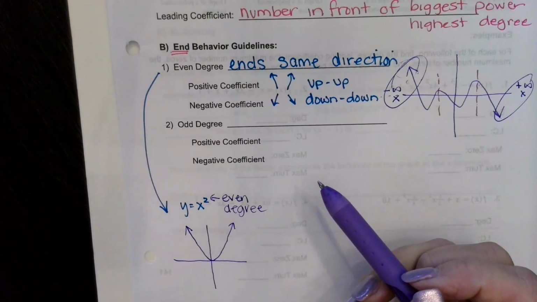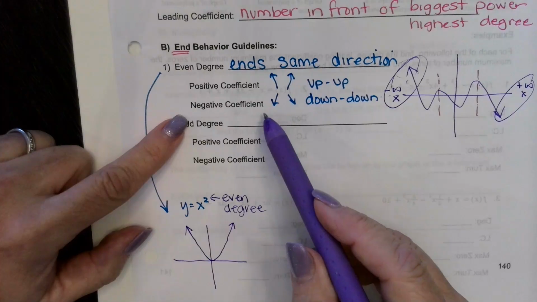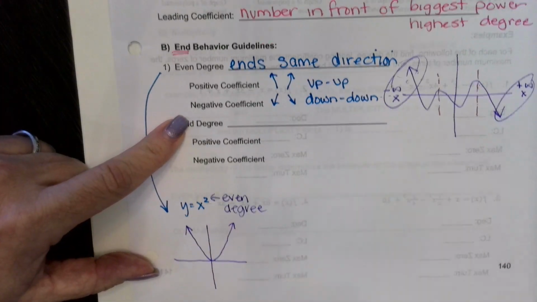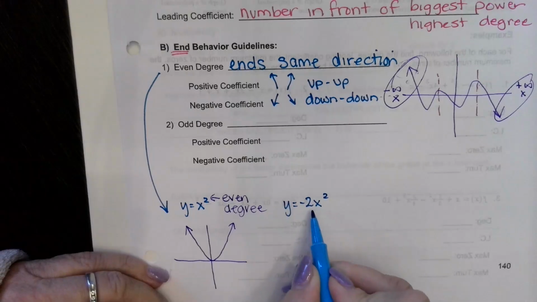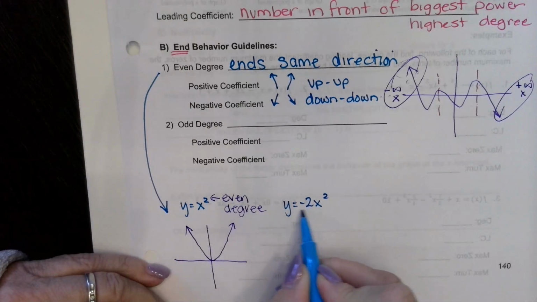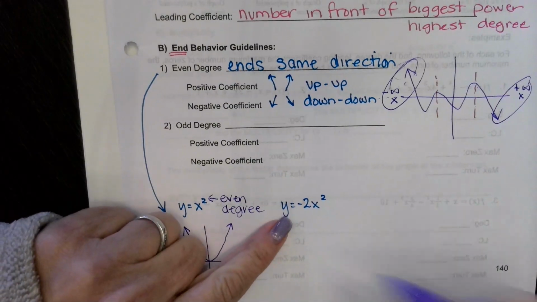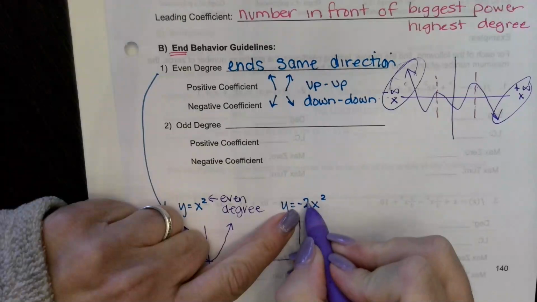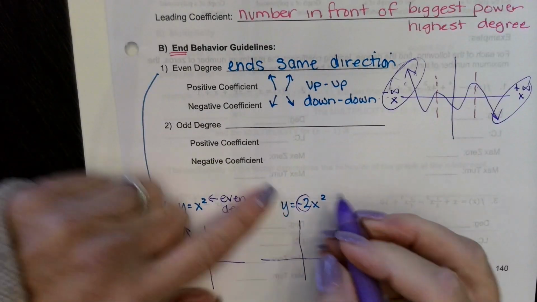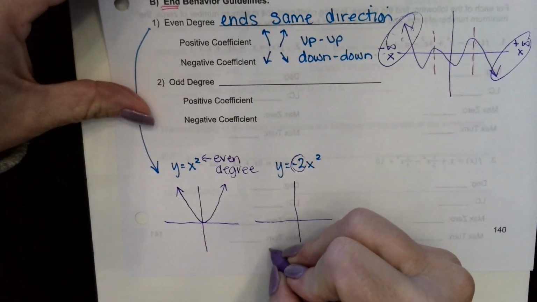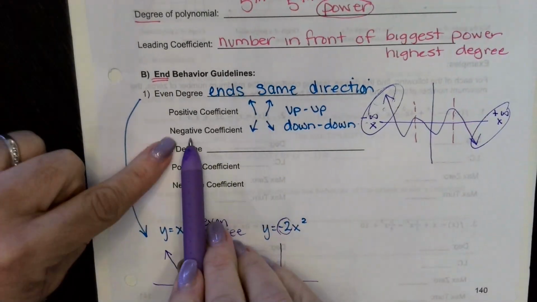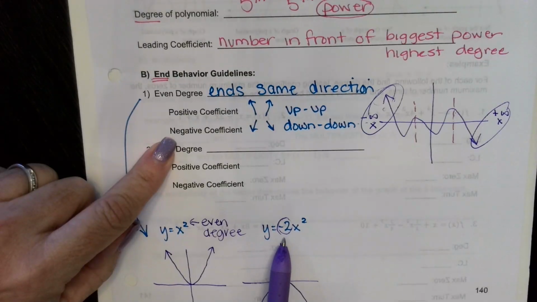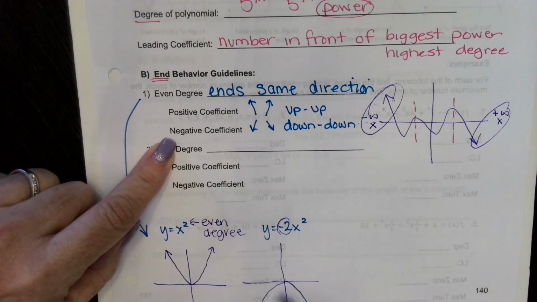Now, if I have a negative coefficient, so if I had something that looked like this, let me rewrite this: y equals negative 2x squared. It doesn't matter that I have a number here and I don't have a number here. What I know is that this is going to open down. And we've always just looked at it like that. It's like, okay, my a value, or this first value, is negative. So because this is negative, I know that my graph is going to open down. And that's what this says. If our coefficient, so the number that's in front, is negative, then we know in an even degree it opens down, down.